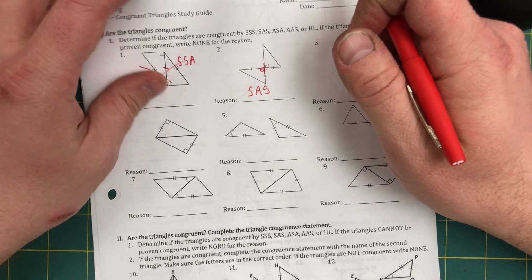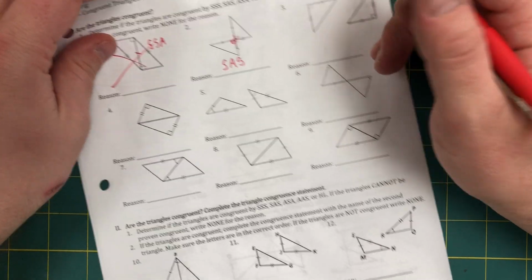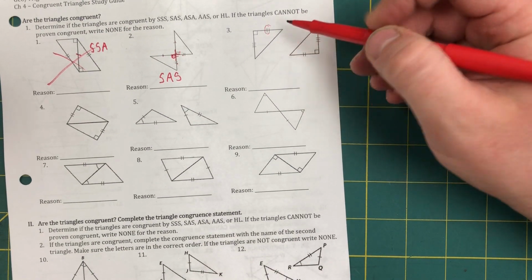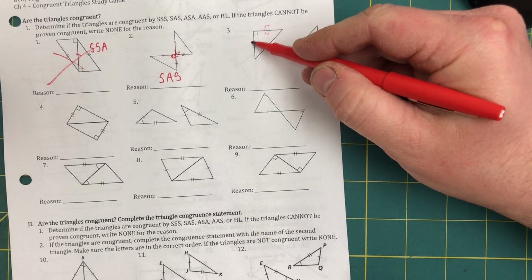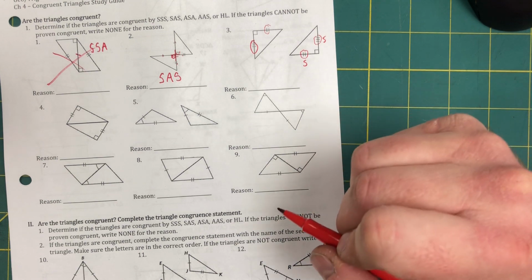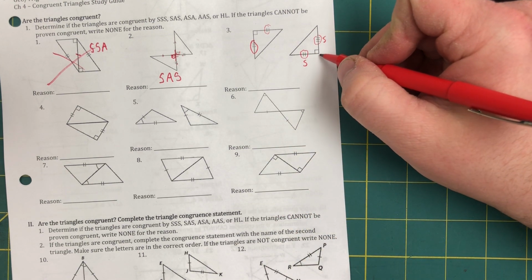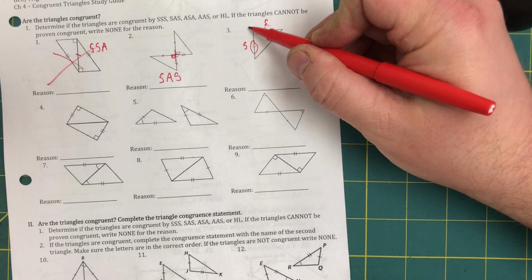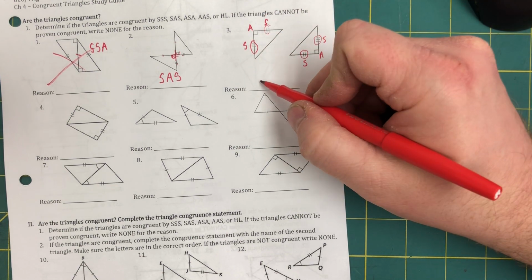All right, let's look at our next one. In our next one, they both have the double mark, and they both have the triple mark. So that's a side, that's a side. What's this? An angle. So they've got the same side, and the same angle, and it's that order, SAS.